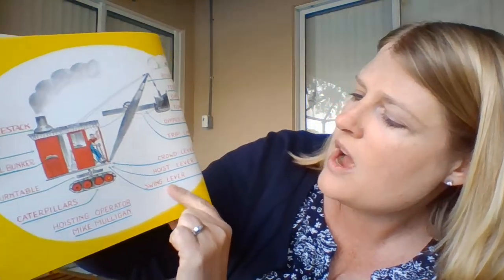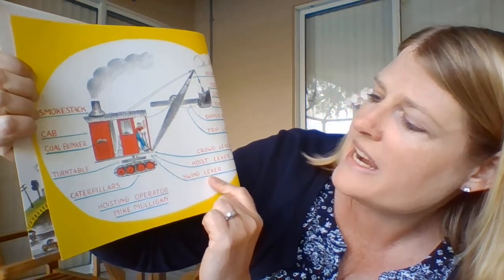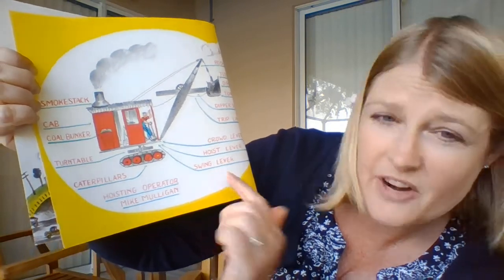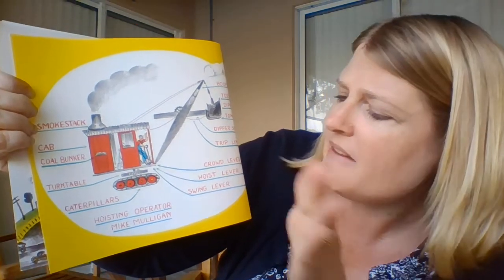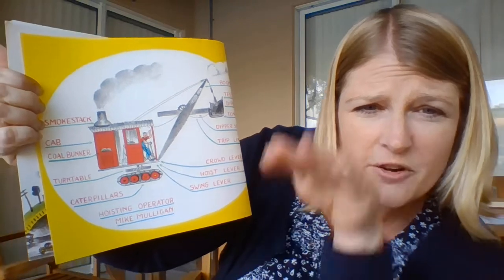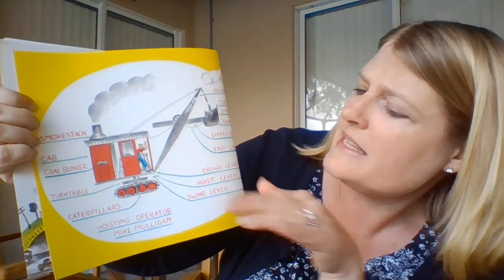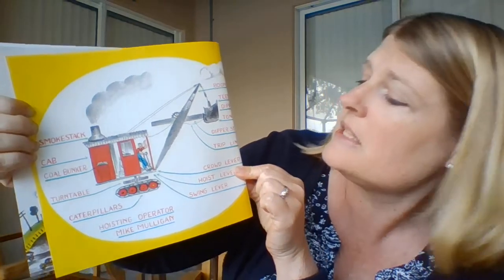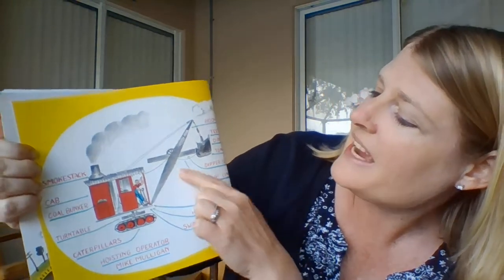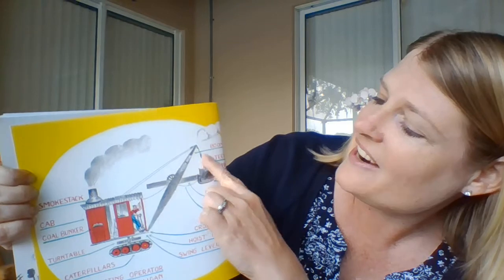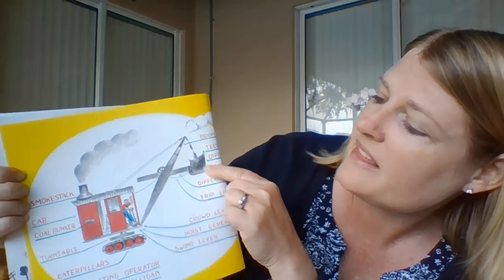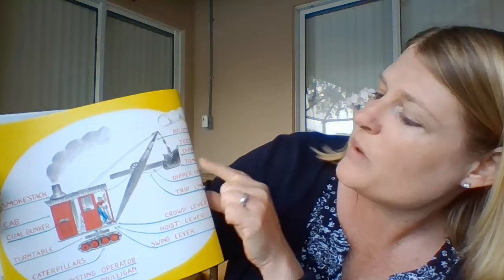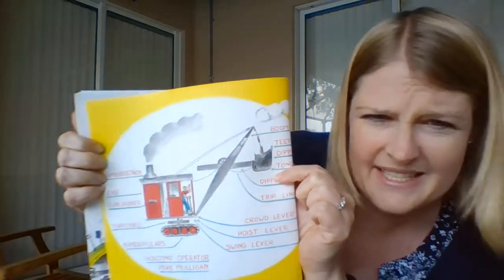Okay, so on here to make it work, inside here we've got a swing lever, which lets it swing back and forth. We have a hoist lever that makes it go up and down. There's a crowd lever. Mrs. Jarvis doesn't even know what that means, so we're just going to let that one go. There's a trip line right here that helps control this big thing. There is that we're going to learn is called the dipper.